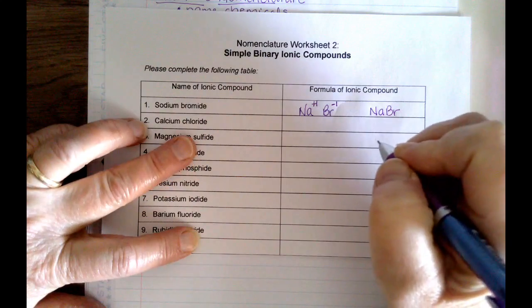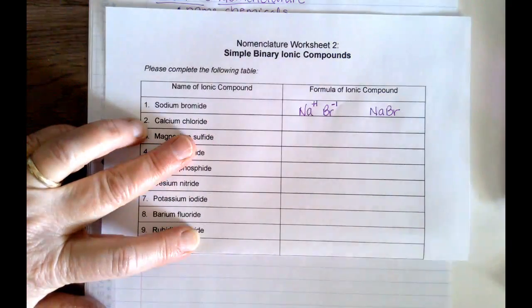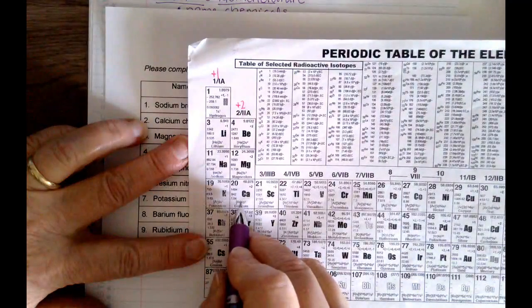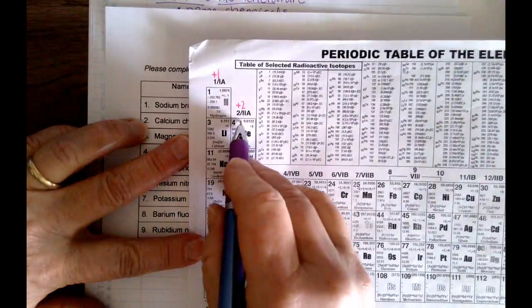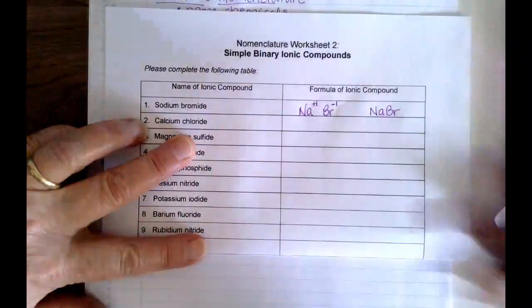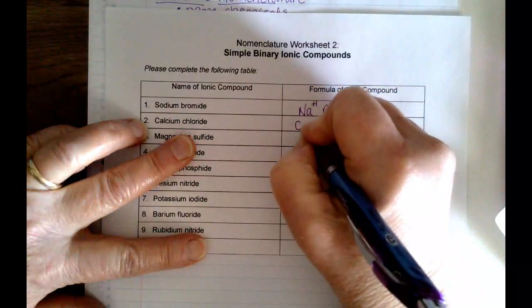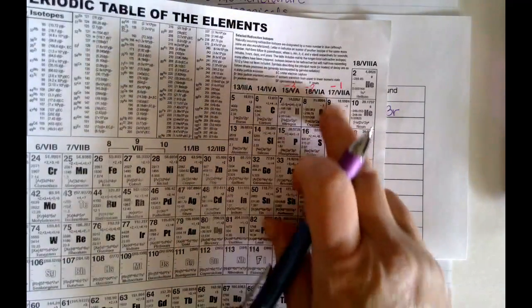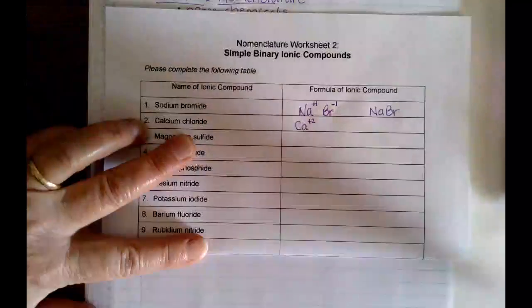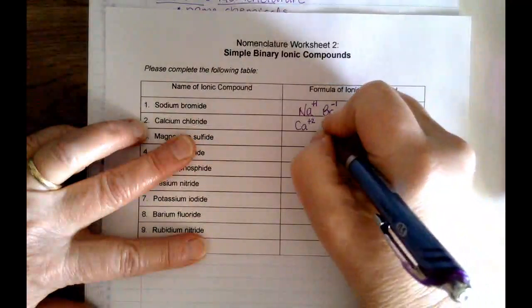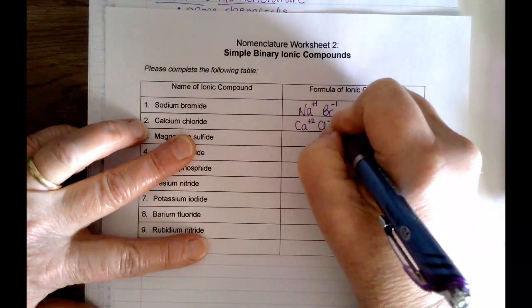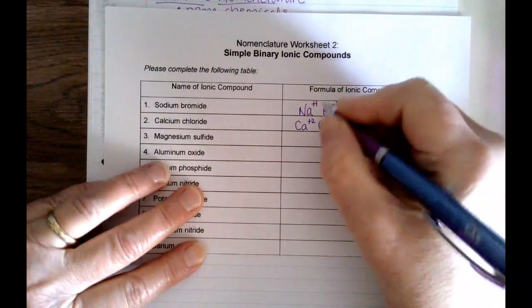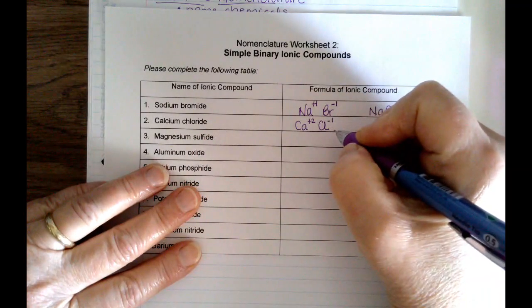Let's look at calcium chloride. Calcium. Let's find calcium. Calcium is in column number 2. It has an oxidation of +2. Write that down. Chlorine is in column number 17. It has an oxidation number of -1. Now look, these two added up together do not equal 0.